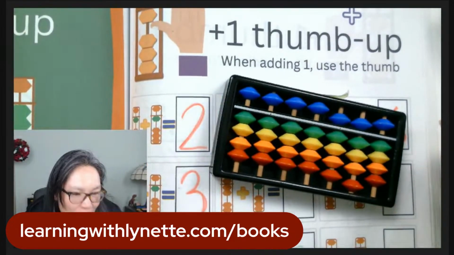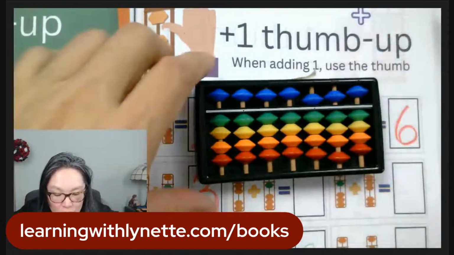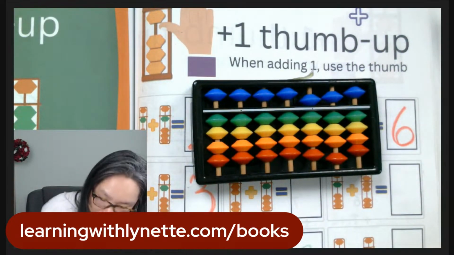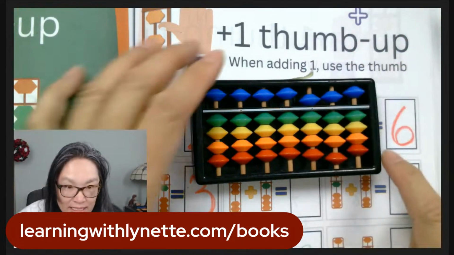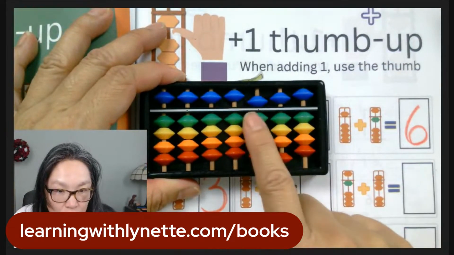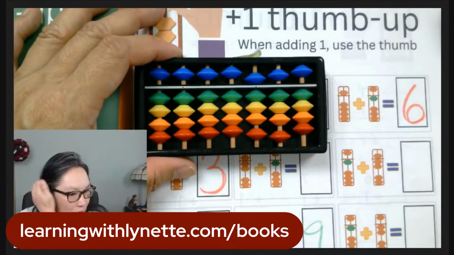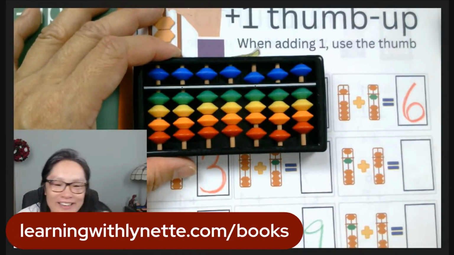Get the real thing. Yeah, right. Get the real thing. So the reason why I would recommend getting the abacus for real is because it's different when you see the picture and when you see the real thing, which is very interesting. And this is where you start talking about concrete, abstract, and representational. It's just a better learning experience.